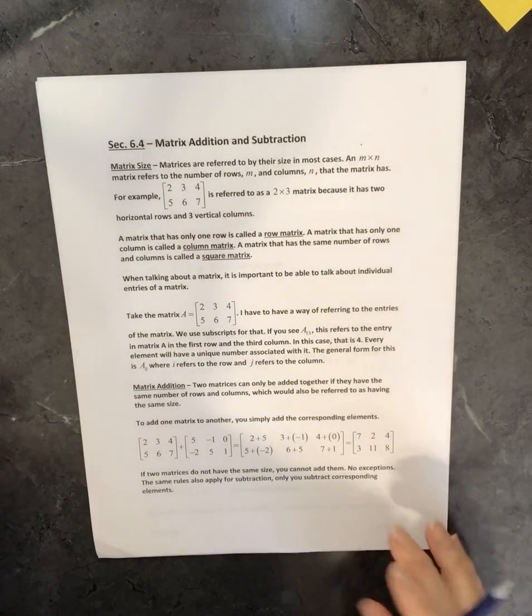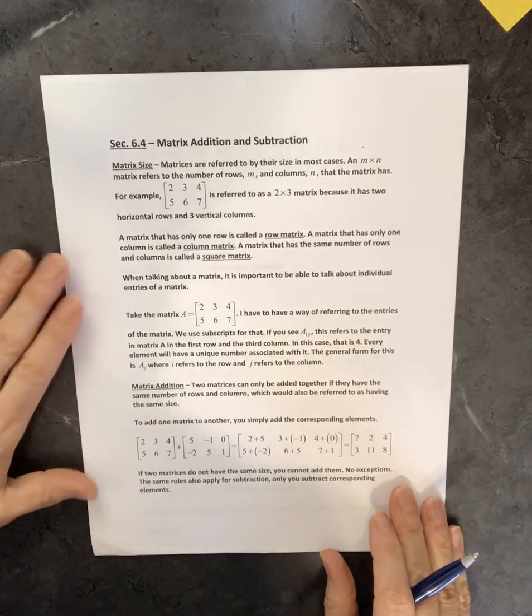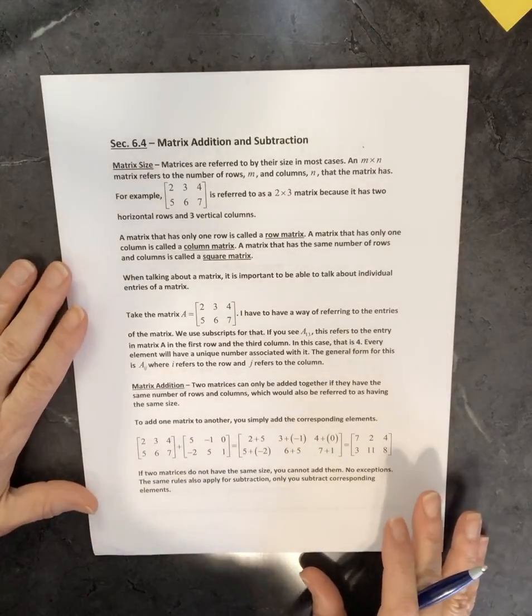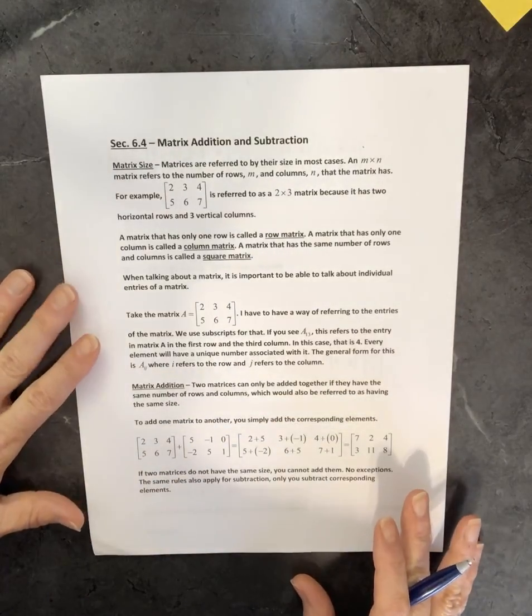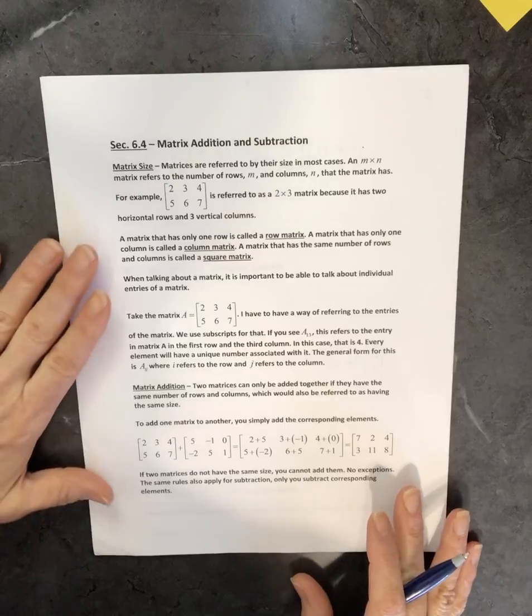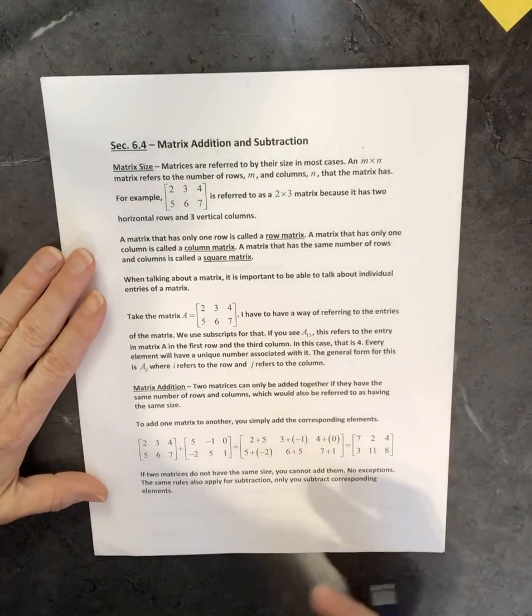This is 6.4. We're going to do matrix addition and matrix subtraction. This does go with the handout. The first thing we want to talk about is a matrix and its size.